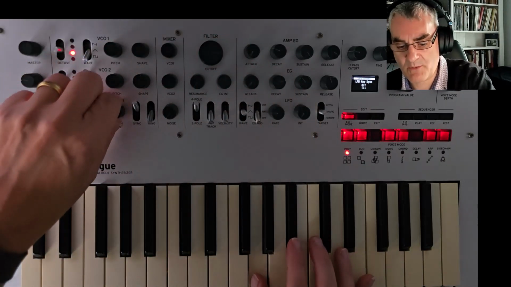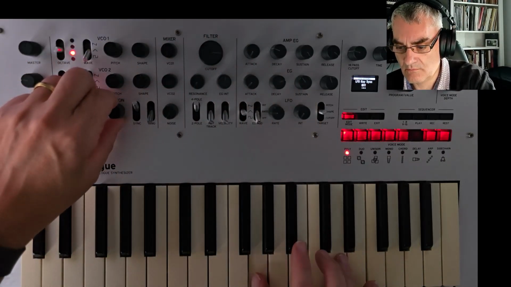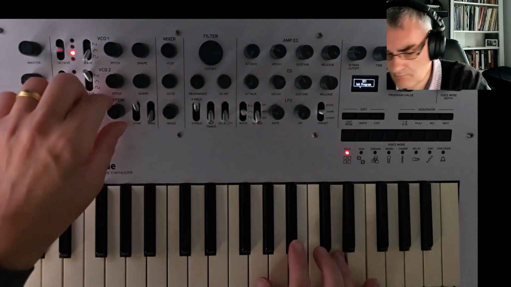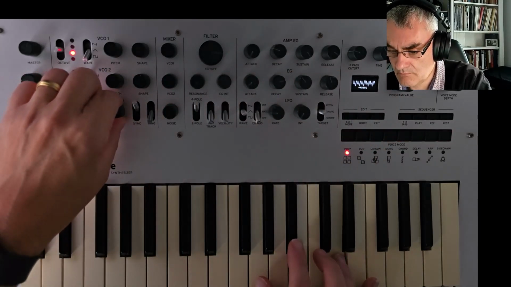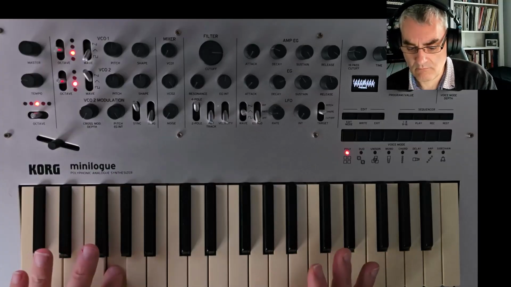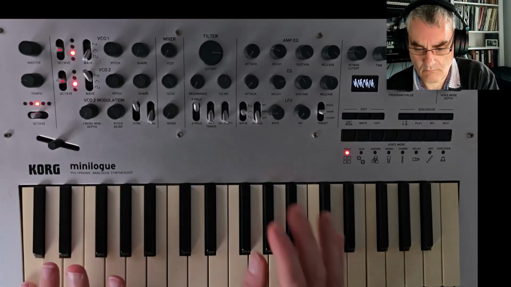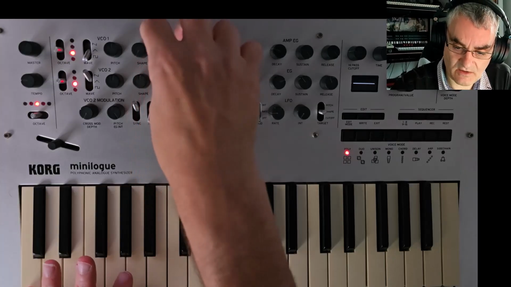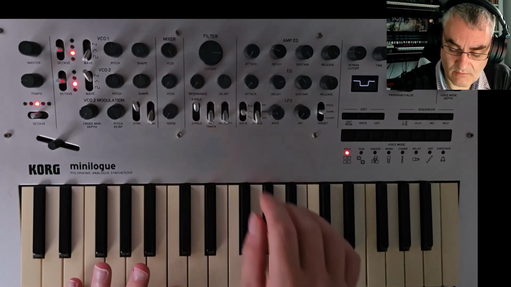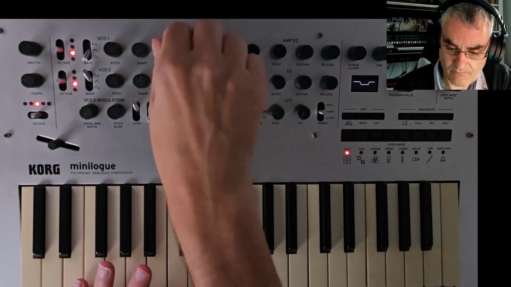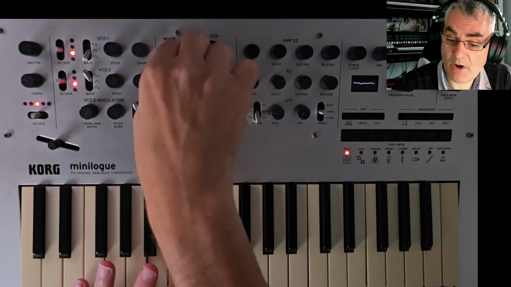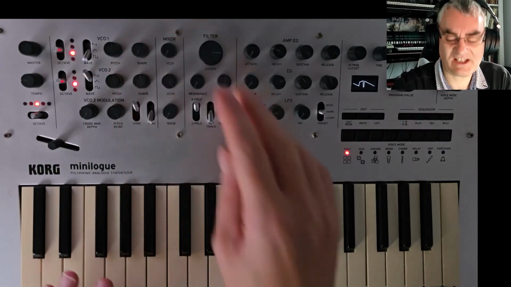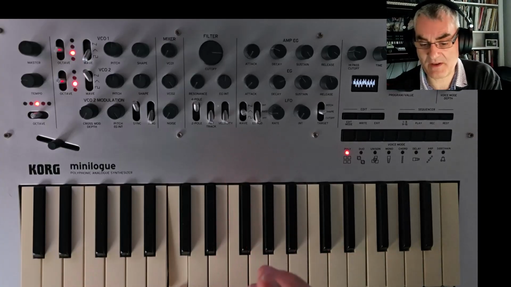And we can be more subtle. And that's just with that. So that is staying fixed. If I just show you oscillator on its own. And I can have both on. But there's your classic sync, that's how you do it.